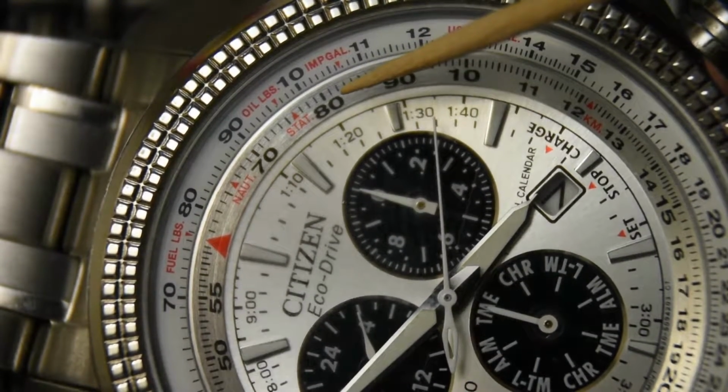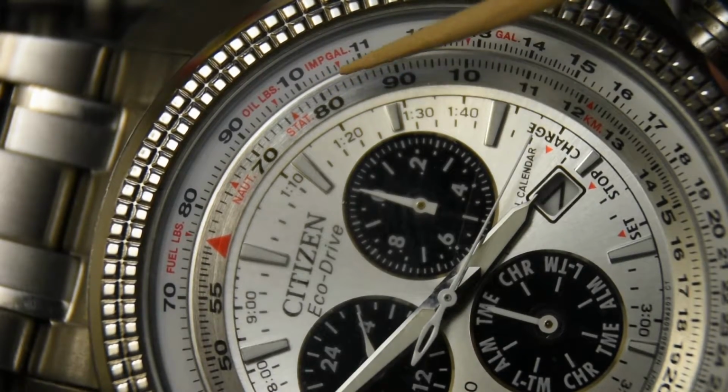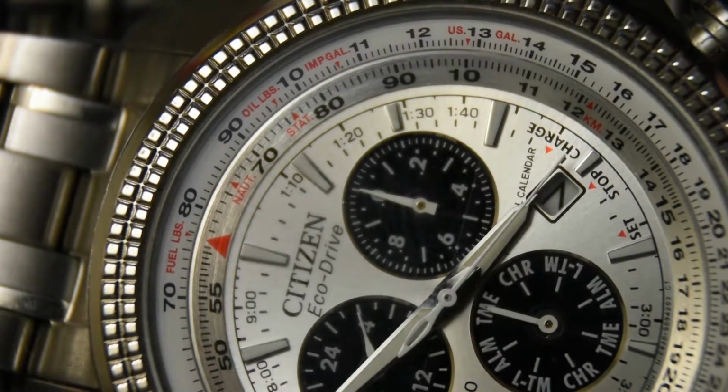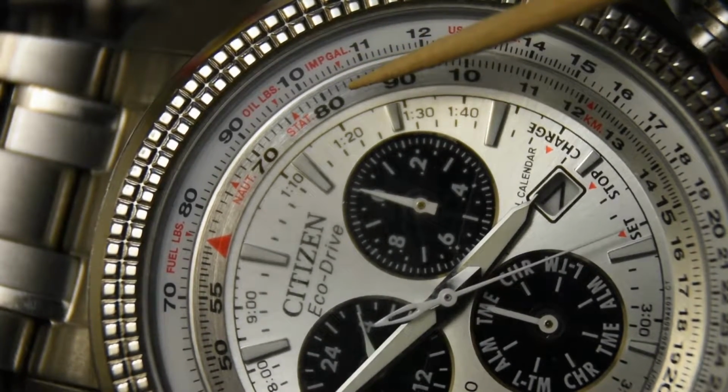Precisely, if you convert that on your computer or calculator, it will be 8.32, but that's good enough over here. Those are US gallons, 10 of them, and imperial gallons, 8.32.